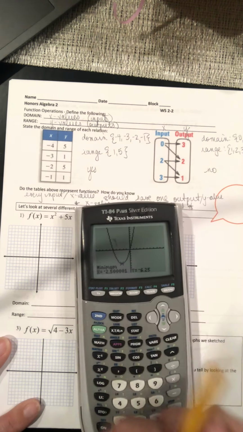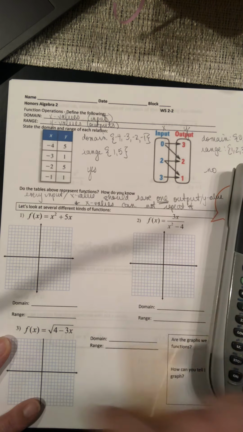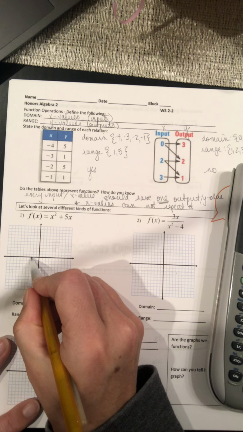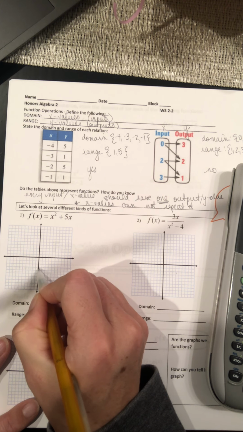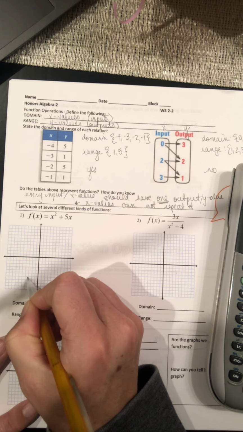So we're going to graph -2.5 and then -6.25. So -2.5 and then 6, 1, 2, 3, 4, 5, 6. That's about here-ish. Okay, and then our x-intercepts were 0 and 5. 1, 2, 4, 5.